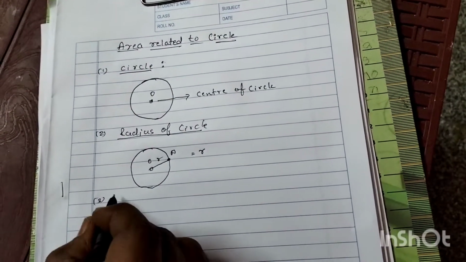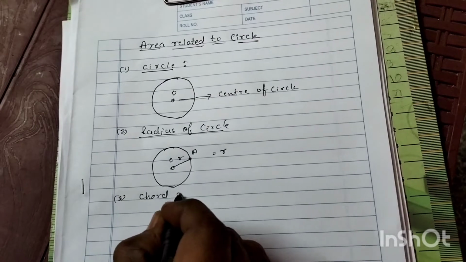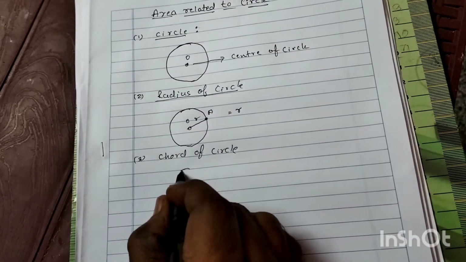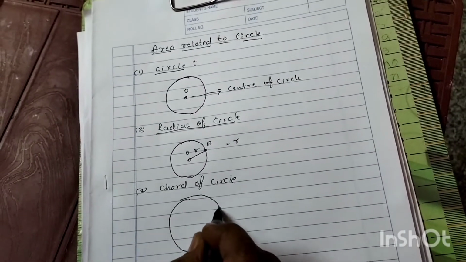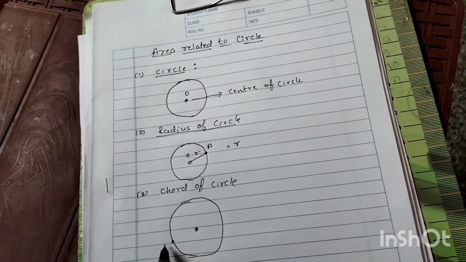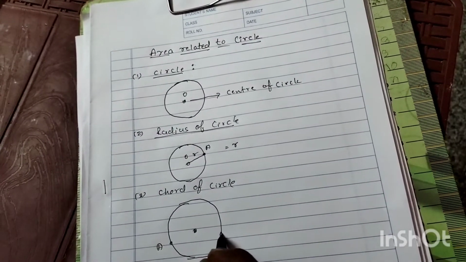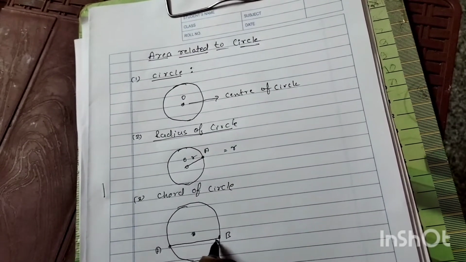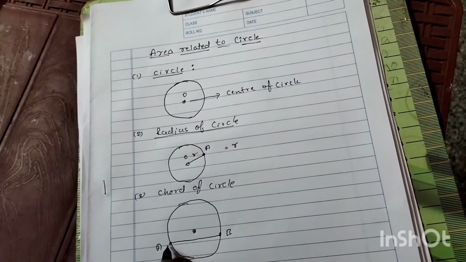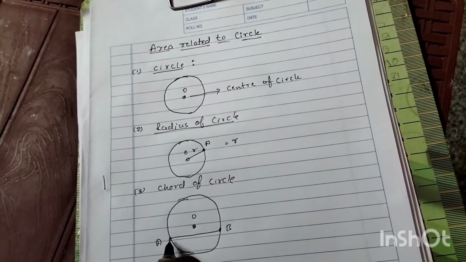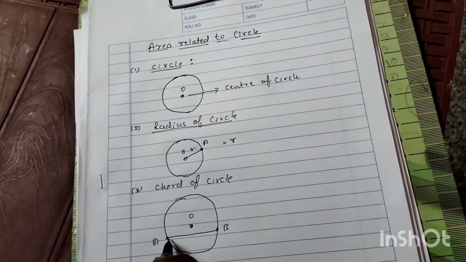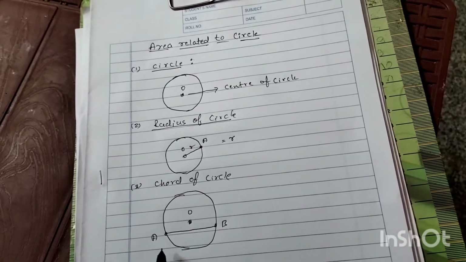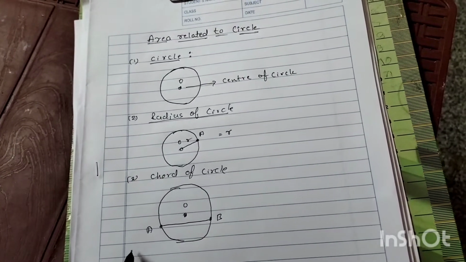Third, I explained the chord of a circle. See the figure. This is the circle with center O. A is a point on the circle, and B is another point on the circle. If I join AB, AB is called a chord of the circle. So the definition is: a line segment which joins any two points on the circle is called a chord. Okay, this I already explained in the first video.